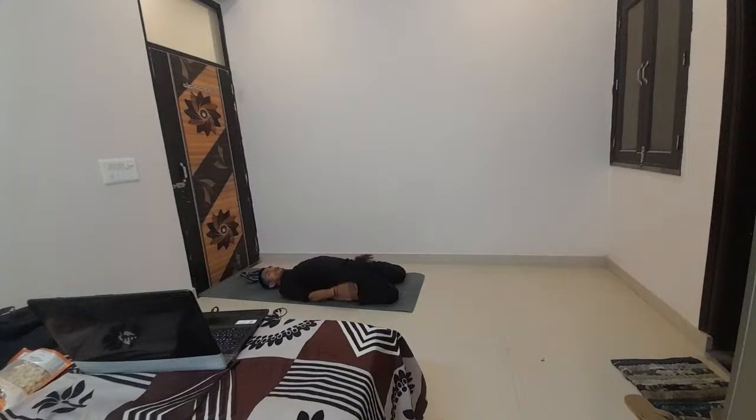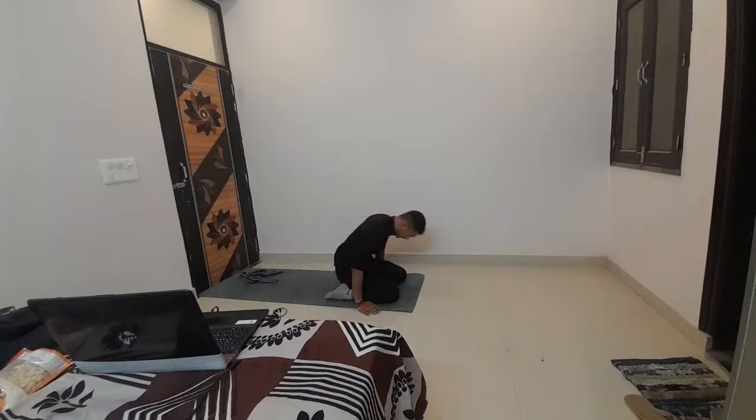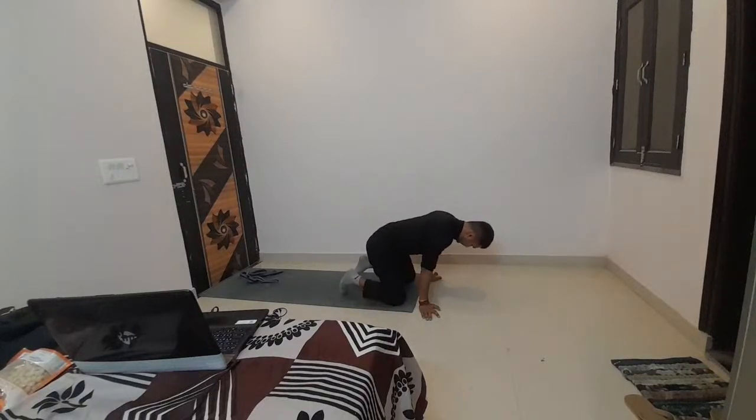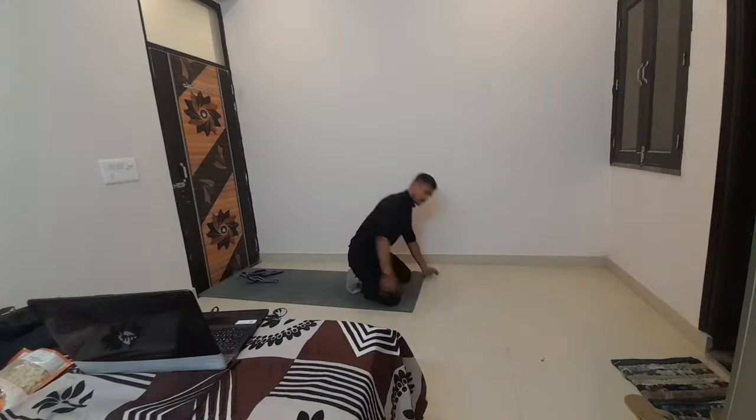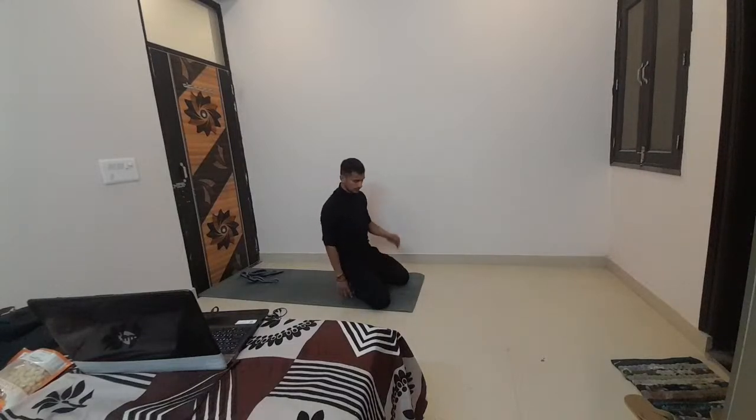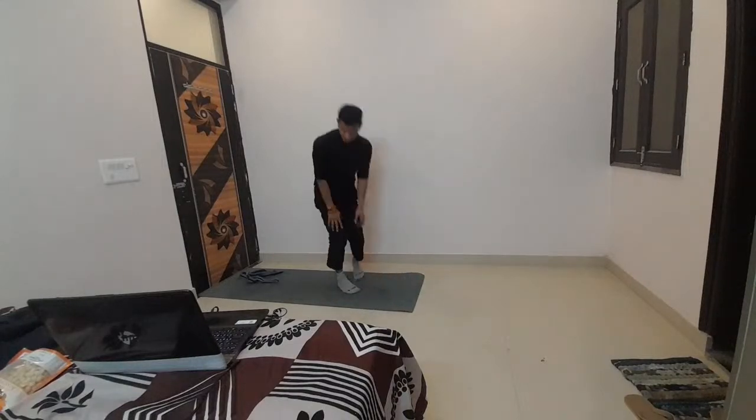It becomes more difficult when you lie on your back like this. You can feel that stress. So from tomorrow I am going to sit like this. I try to sit like this most of the time. And for now, let's move on to the next exercise.